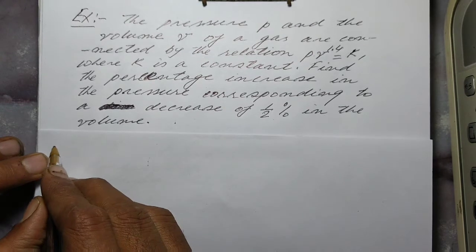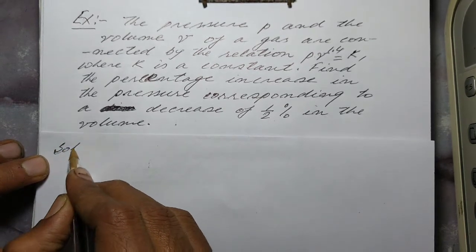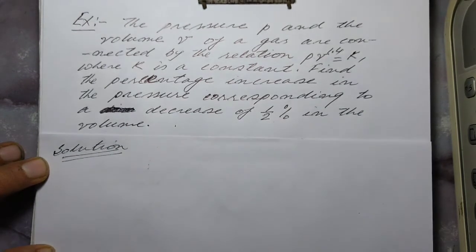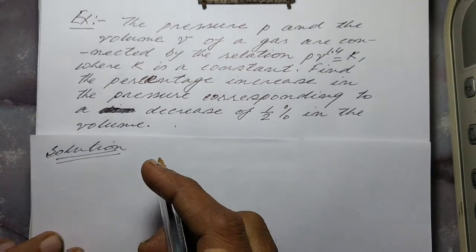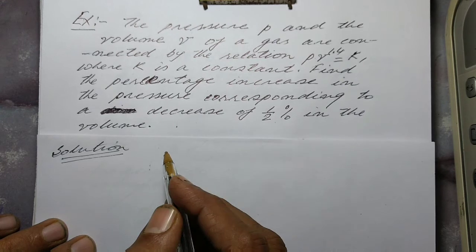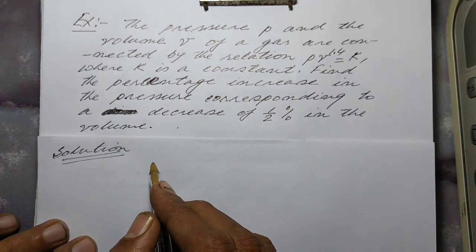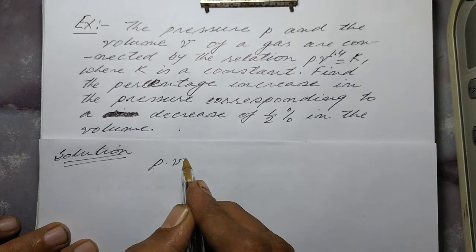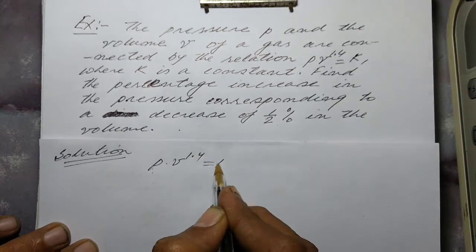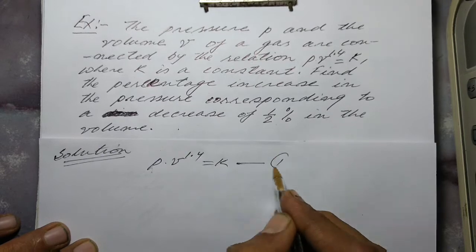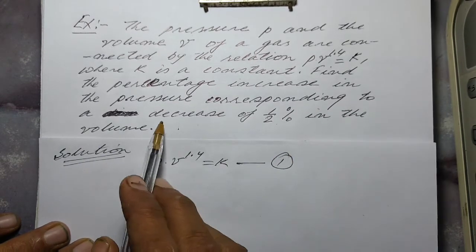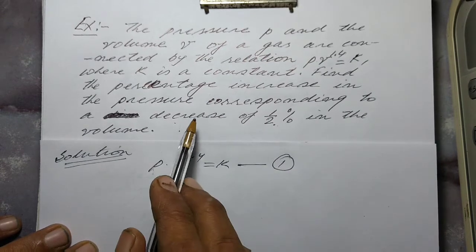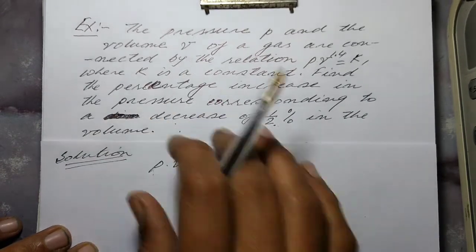So now let us start. Solution. So here in this problem we are provided with two pieces of information: first, P into V raised to the power 1.4 is equal to K, and second, there is a 0.5% decrease in the volume of the gas.